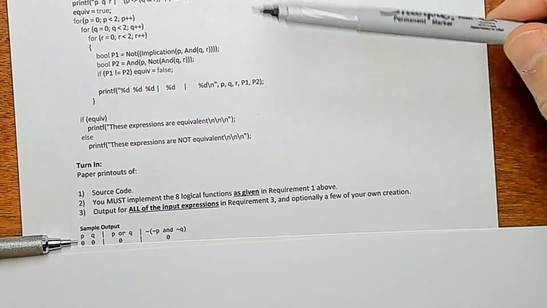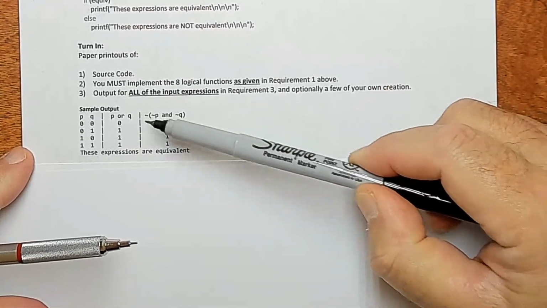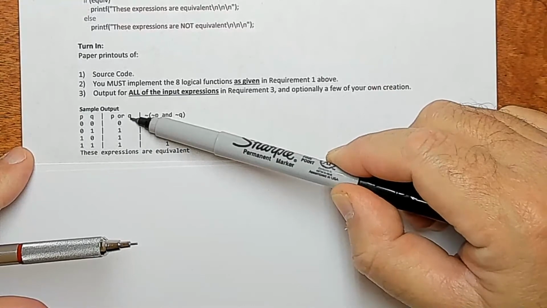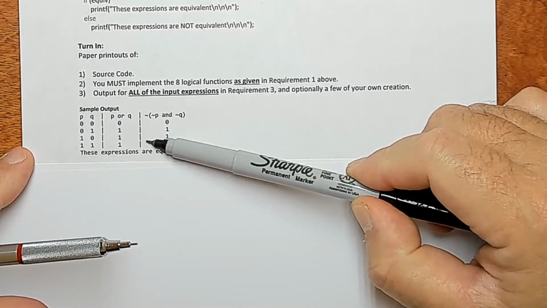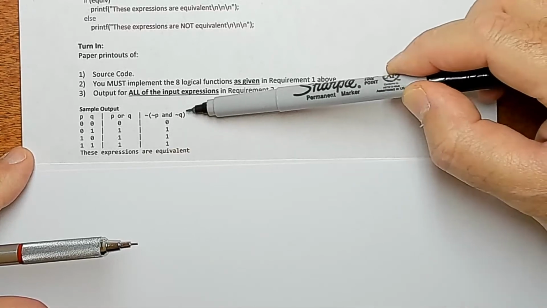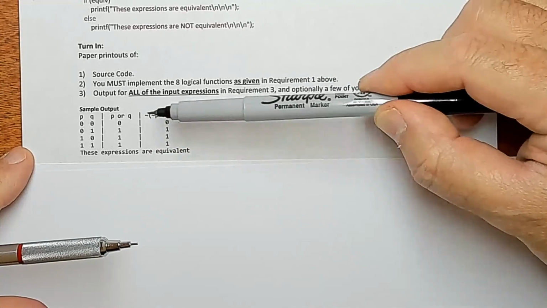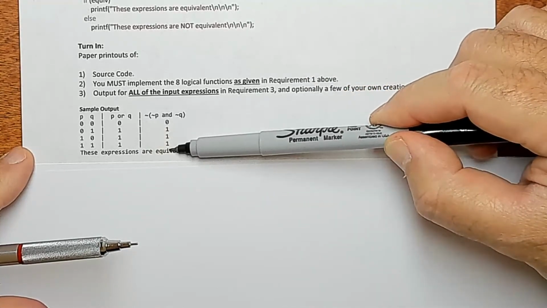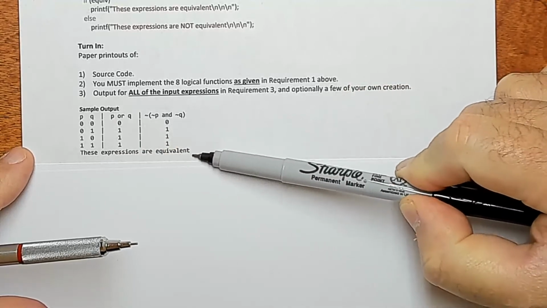P, Q, and R, print the whole table, and you can see by looking at the columns here, 0, 1, 1, 1 for P or Q, and then 0, 1, 1, 1, the same columns. So the compound propositions, which is this whole column and this whole column, are the same for all values of the little propositions P and Q. So these guys are logically equivalent, right?